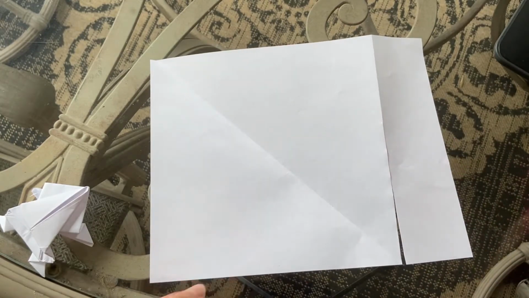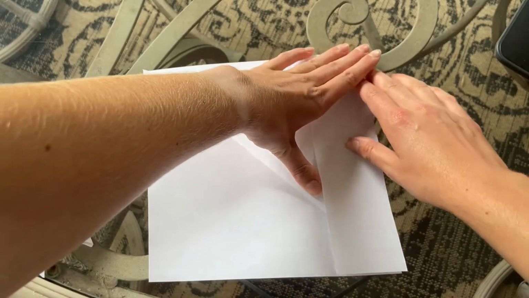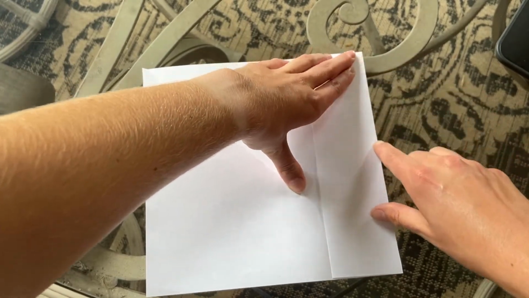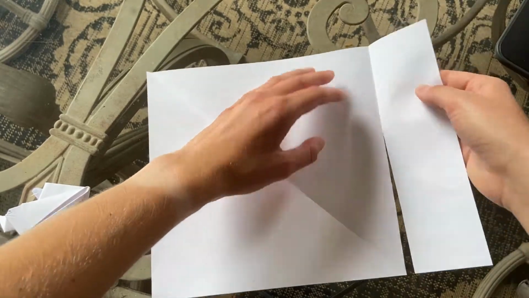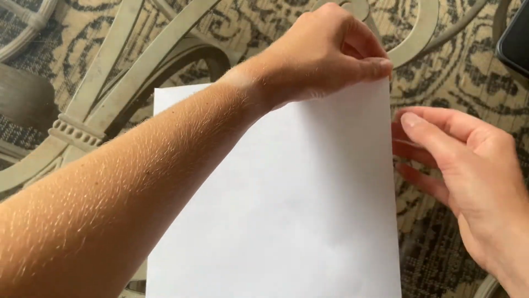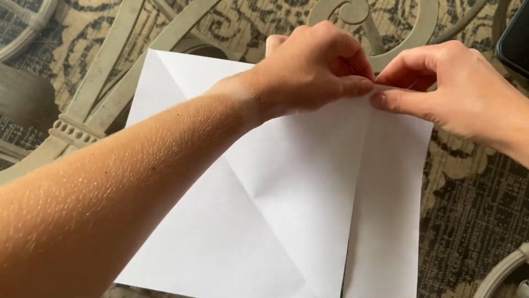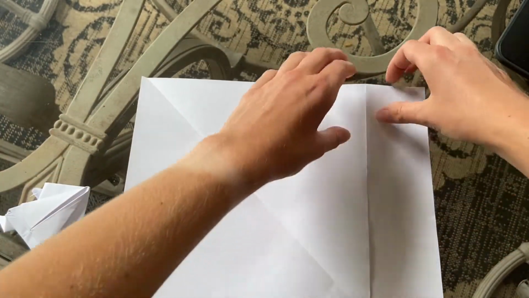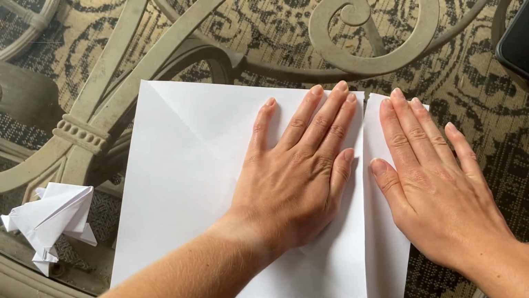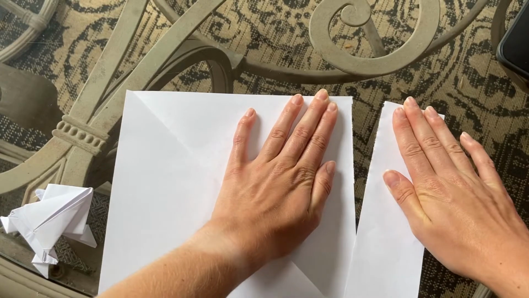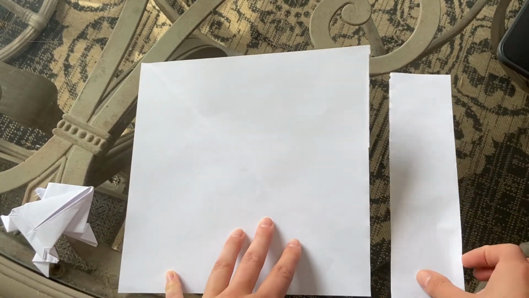If you don't want to use the scissors, then you can just fold the paper back on this crease and then rip the paper. And there we have a nice square.